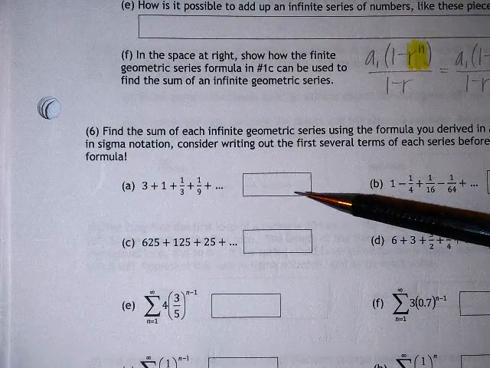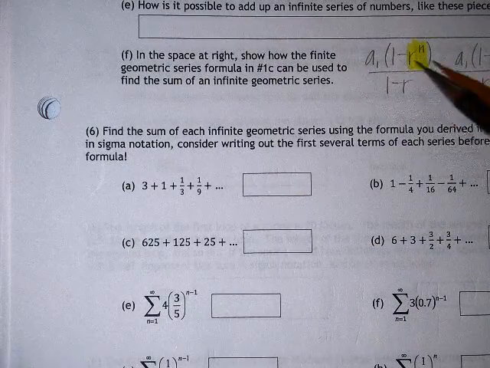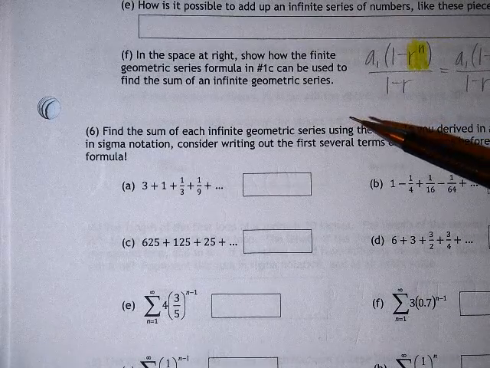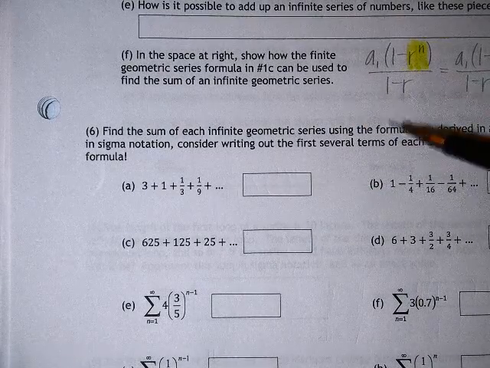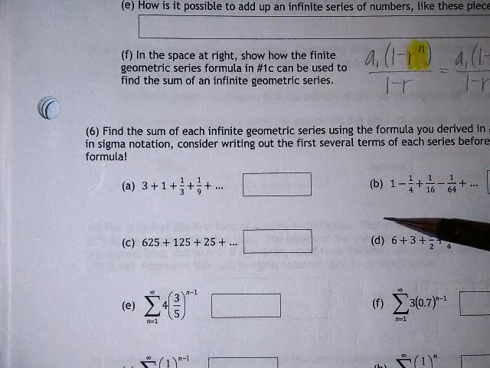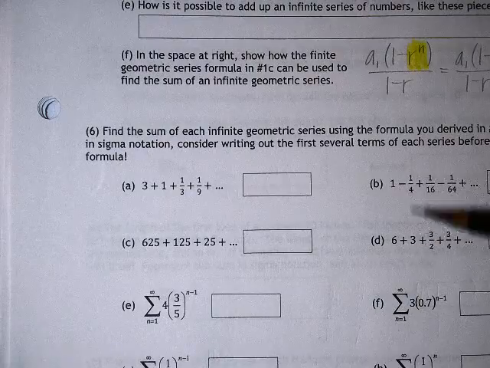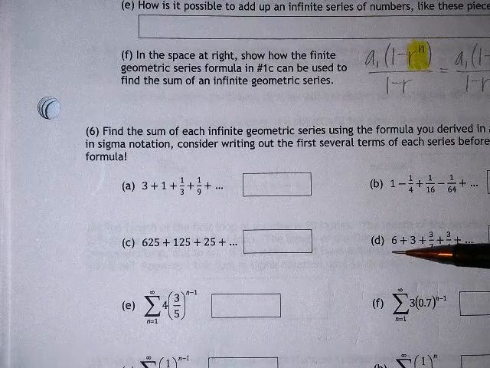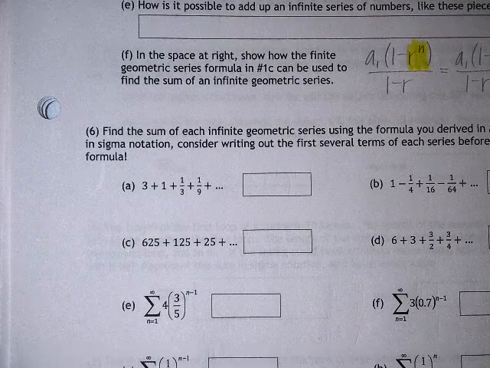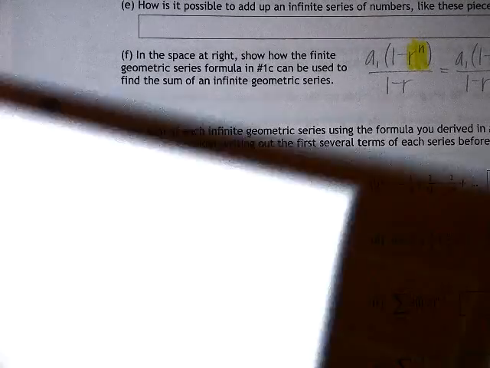I purposely developed the whole formula so you can understand where it comes from, but that's not the part that you would ever be asked to really duplicate. You'll never be asked to do that derivation on your own. You'll never be asked on a test or a quiz or in math analysis, where did the formula come from? Show me where the formula is. That's not really the point. The point is, use the formula. Find the sum. And that's what we'll do in number 6, letter A.